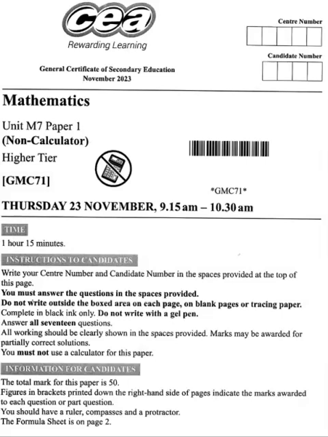This recording is for Unit M7, Paper 1, Non-Calculator, for 23rd of November 2023.